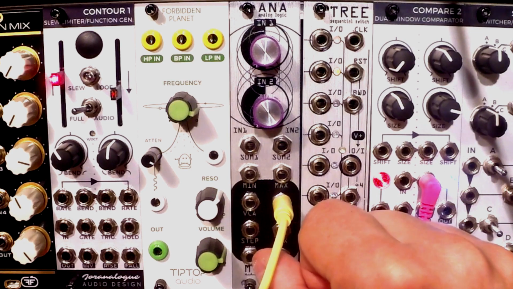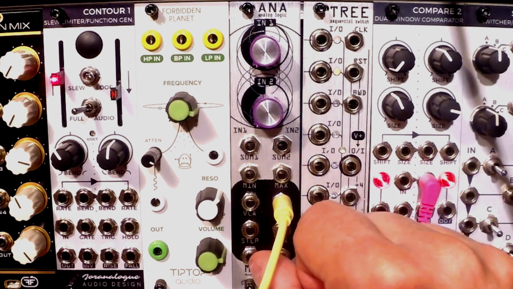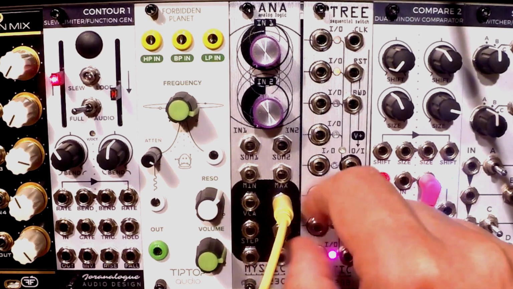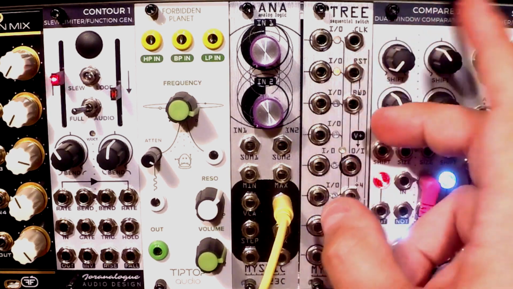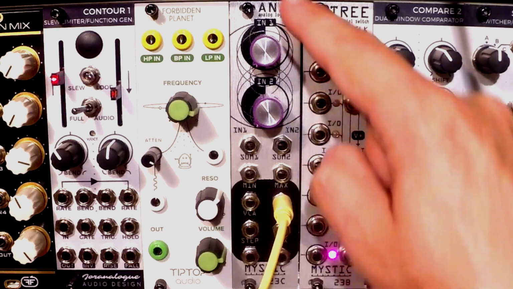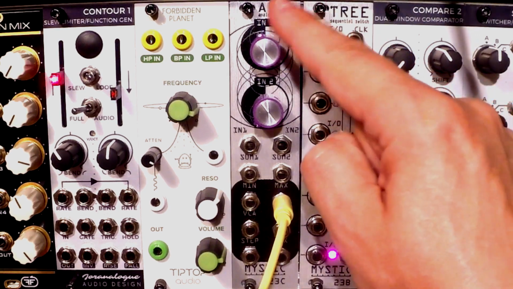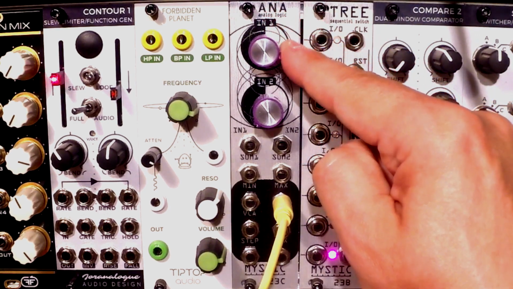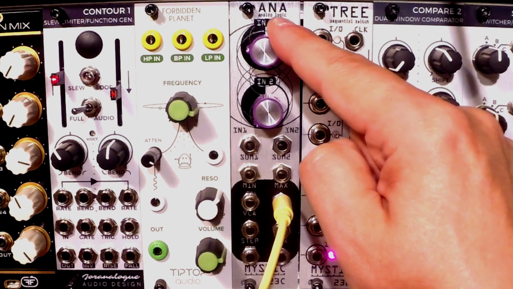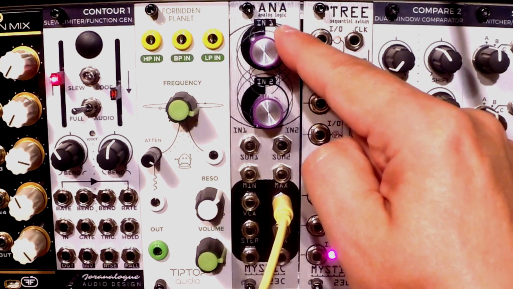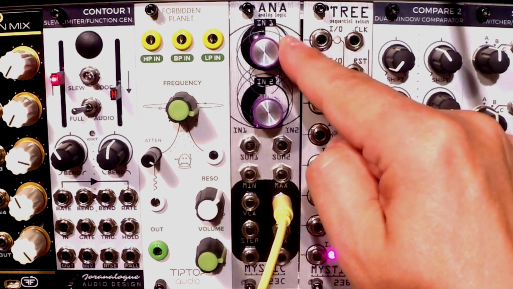Bang goes to filter 8 by Euranalog, and I'm controlling the filter frequency with output from the Anna. I will explain what it means in a second, but just to show you how the simple offset works. So I'm opening the filter with this simple offset, okay? Because there's nothing connected here.